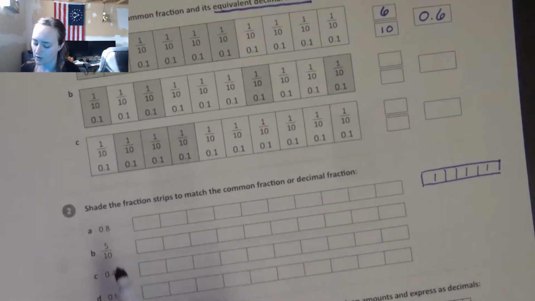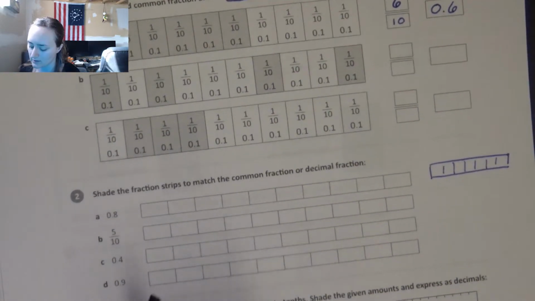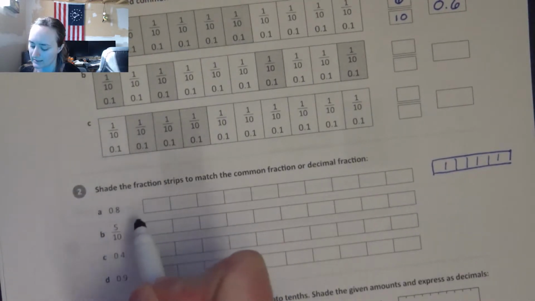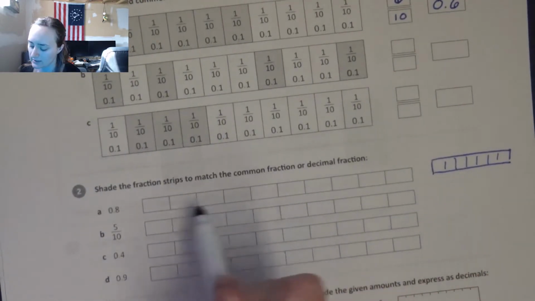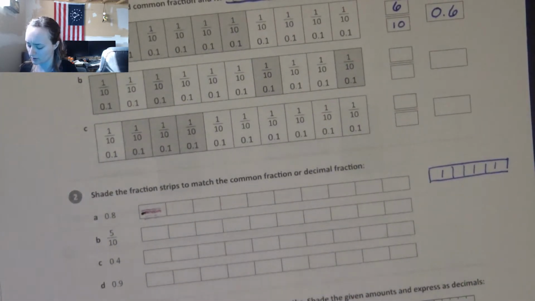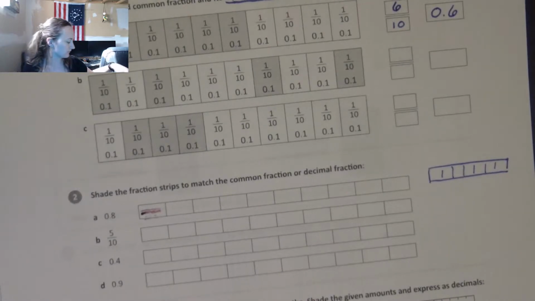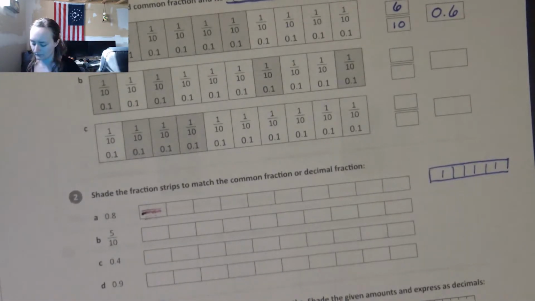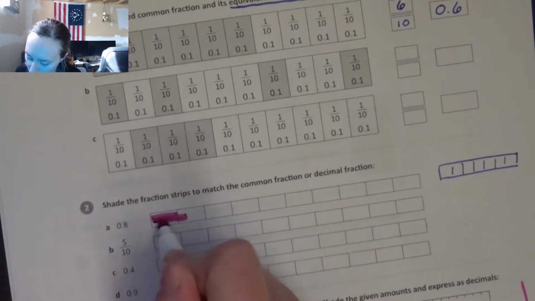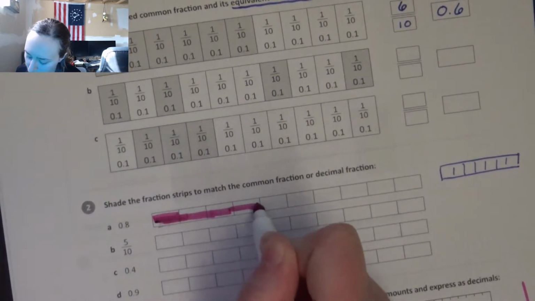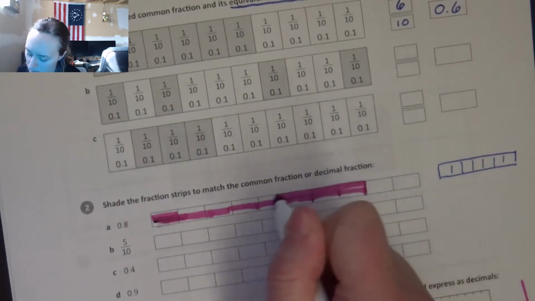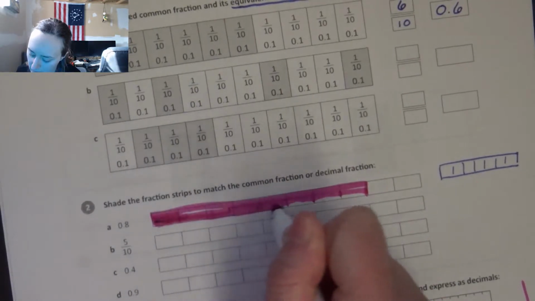So 0.8, that is 8 tenths. Okay, 0 and 8 tenths. So 8 of these tens are going to be colored. Oh, that marker is not a very nice marker. Let me grab a different one. Let's see if this one works. That one works better. Okay. So I'm going to shade 1, 2, 3, 4, 5, 6, 7, 8. Color that in.